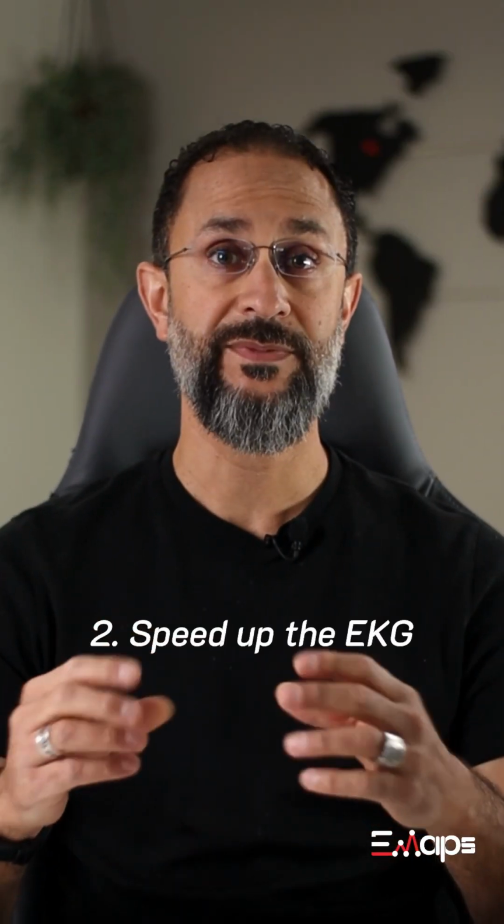Tip number 2, speed up the EKG machine. When we normally get EKGs, the speed at which the EKG paper runs through the machine is 25 millimeters per second. And that's our standard. But if you speed up the machine to 50 millimeters per second by changing the settings on the machine itself, what will happen is that the EKG tracing is going to move faster, and the tracing that's going to be printed on the paper is going to be stretched out. And this will allow you to look at what happens behind that P wave that you were able to see on the original EKG.